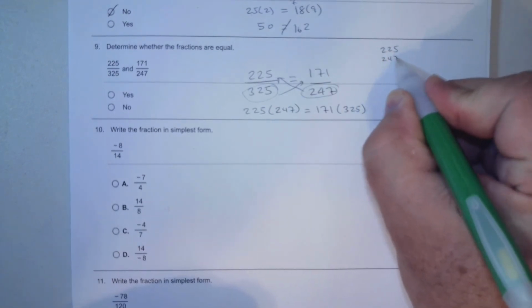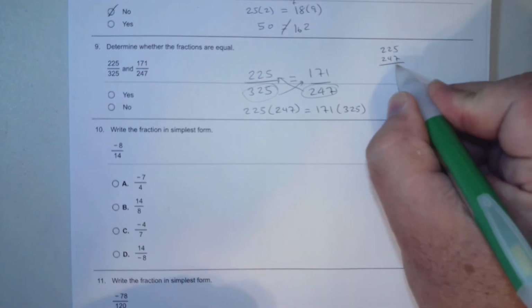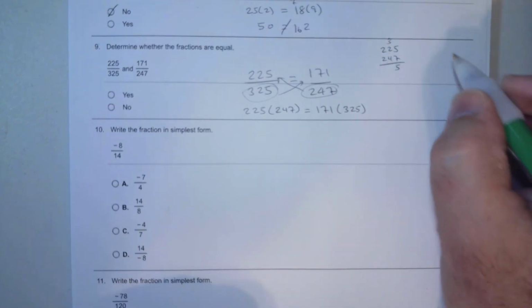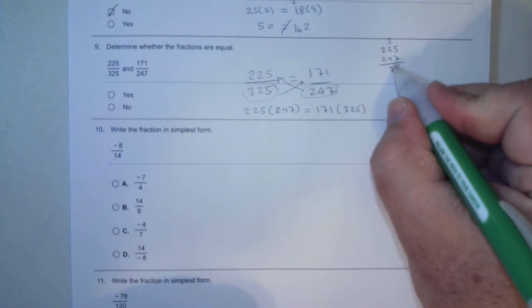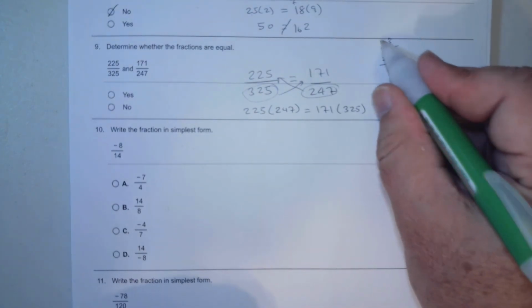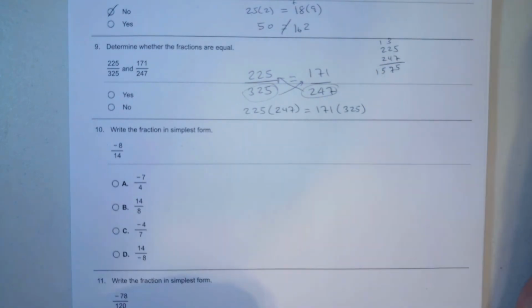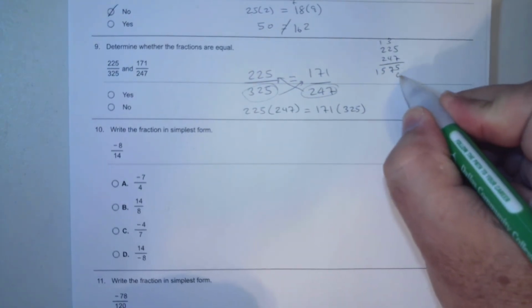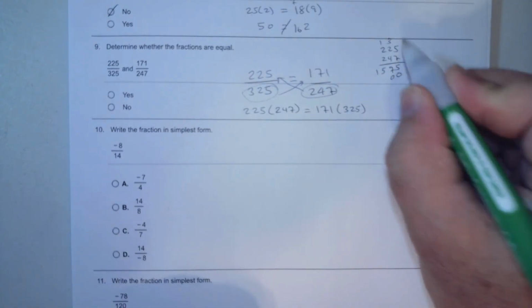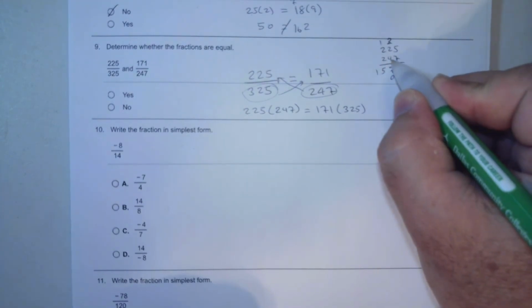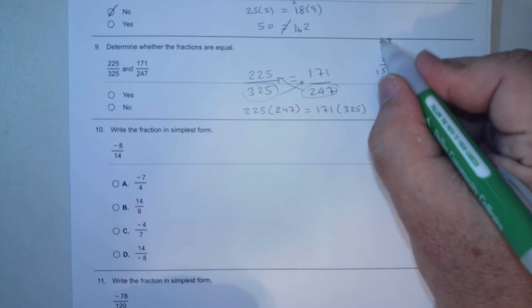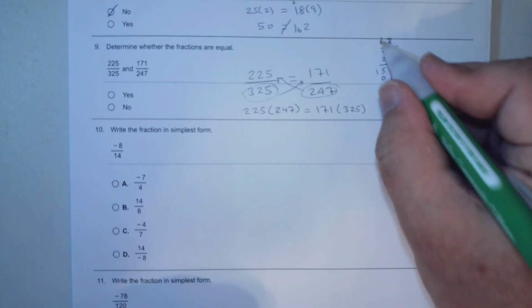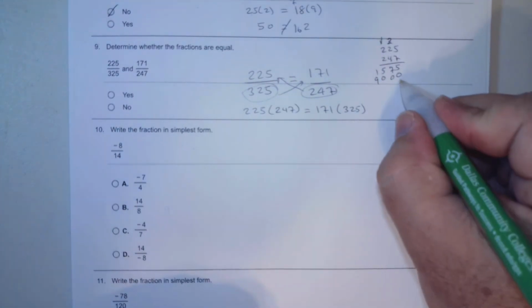225, 247. 7 times 5 is 35. 7 times 2 is 14, plus 3 is 17. 14 plus 1 is 15. 4 times 5 is 20. Carry the 2. 4 times 2 is 8, plus 2 is 10. Carry the 1. 4 times 2 is 8, plus 1 is 9.